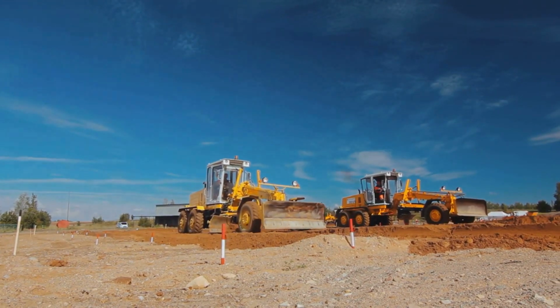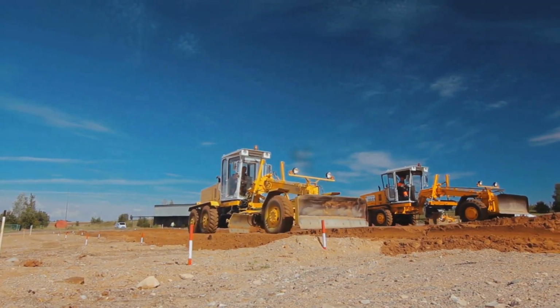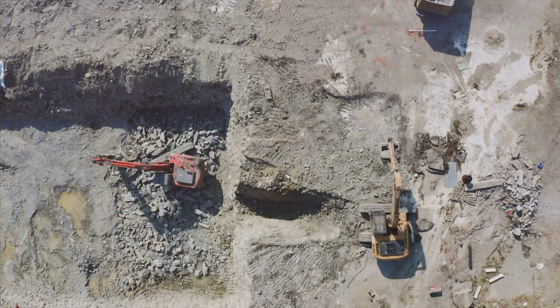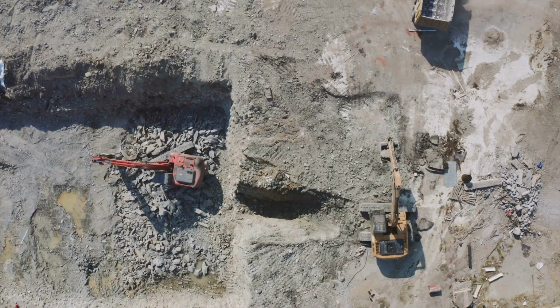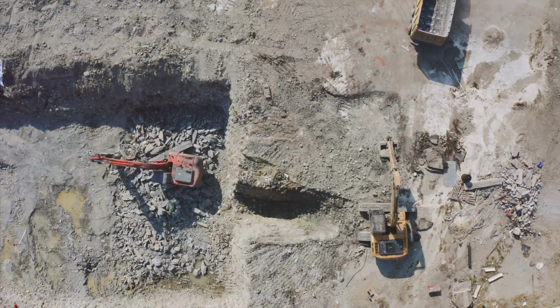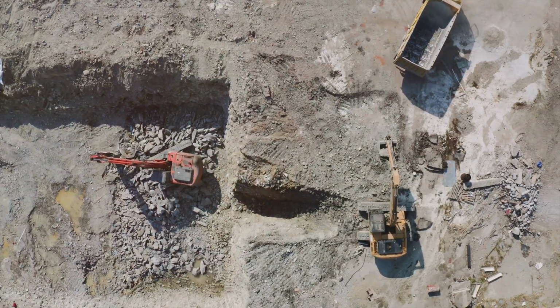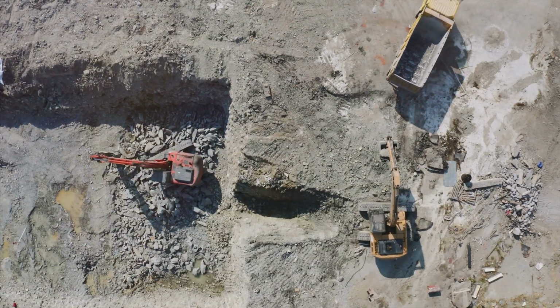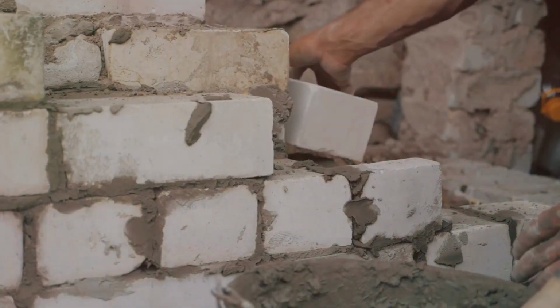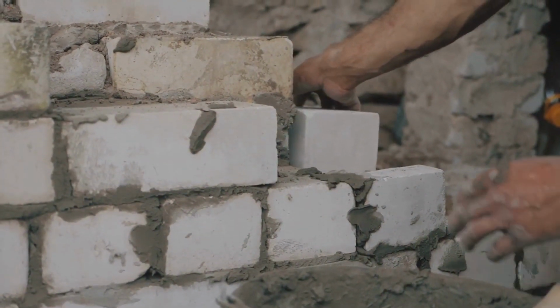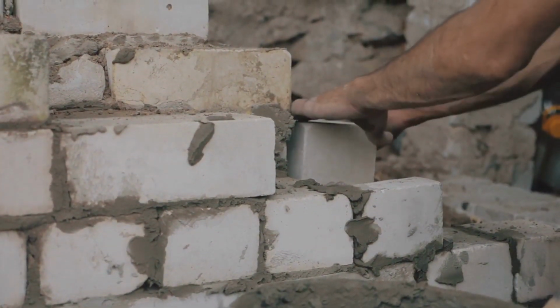Next, we have the site preparation. This includes clearing the land, leveling the ground, and setting up temporary facilities for workers. The site preparation must be completed before any construction can begin. Thus, the planning phase is a predecessor to the site preparation. Now let's move on to the actual construction. We'll focus on a specific example. Building and painting a wall.